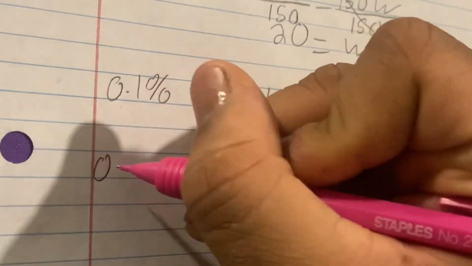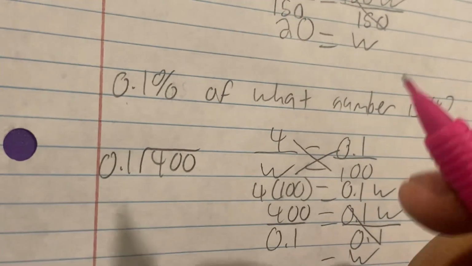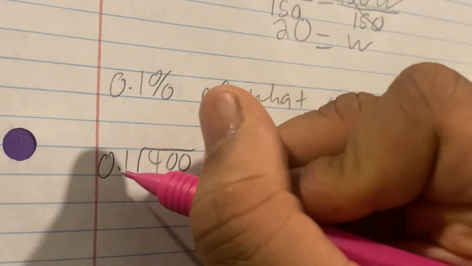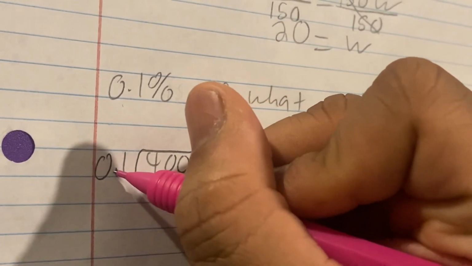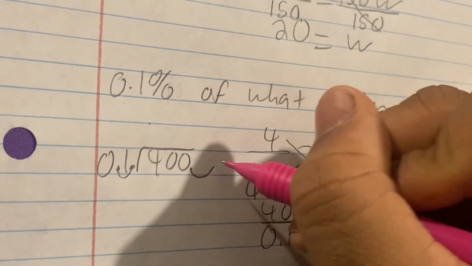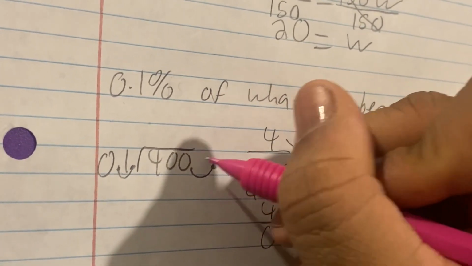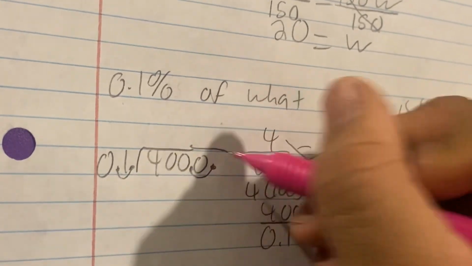So how many times can 0.1 go into 400? When you're doing it like this, first you move the decimal point one place forward, and you have to move the decimal one place forward on the number on the inside as well.